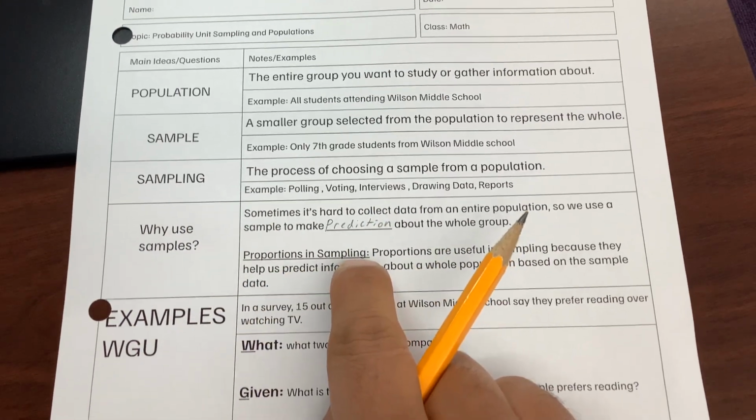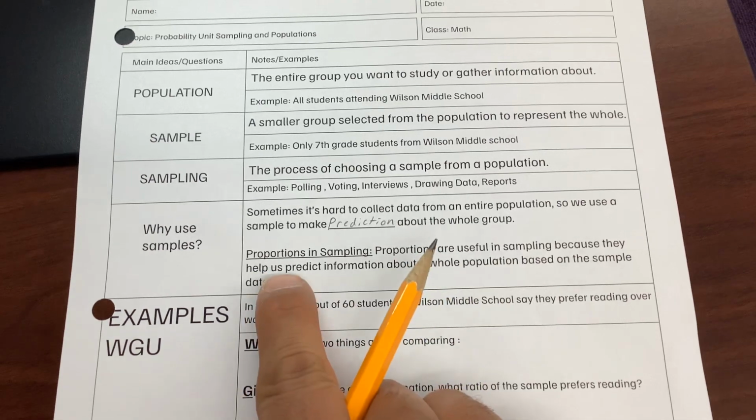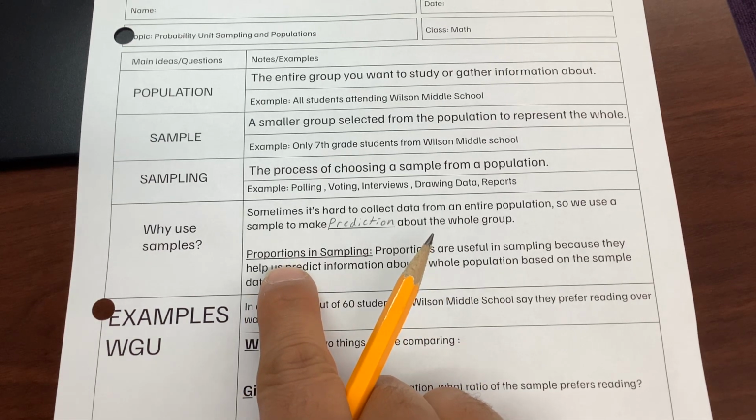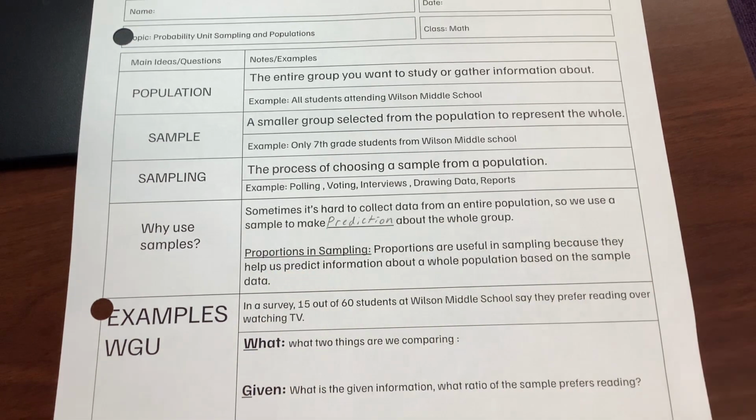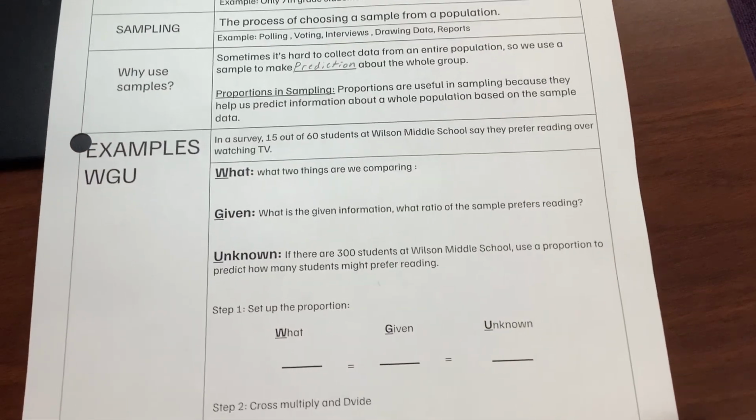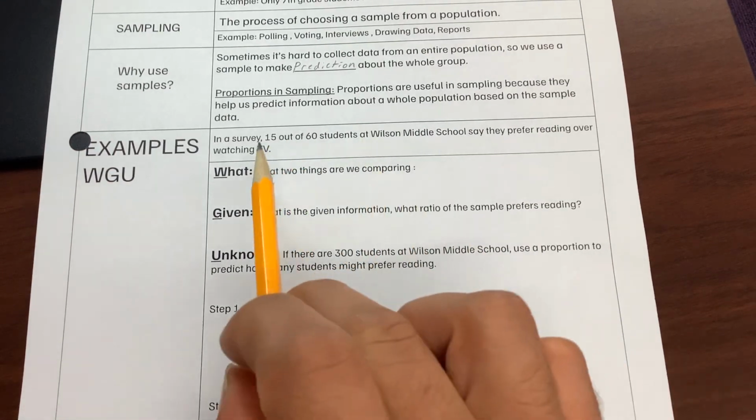And the way we're going to make our predictions is through proportions. We're going to set up a proportion based off of the sample that we take, and that's what's going to help us make a prediction. So let's walk through this and break it down, starting with our first survey.